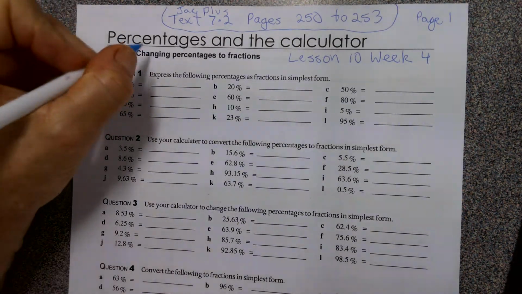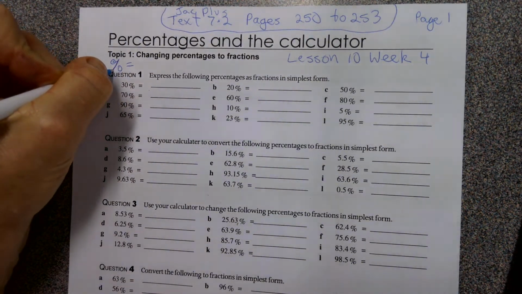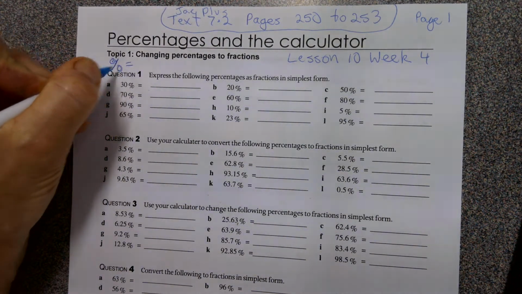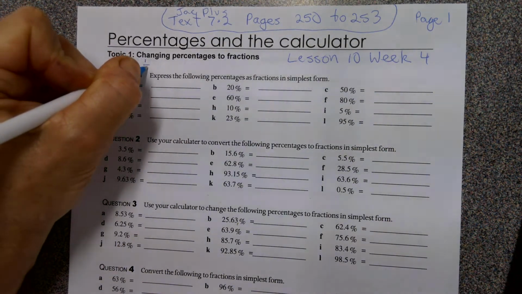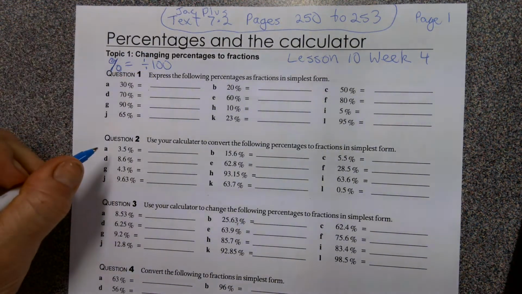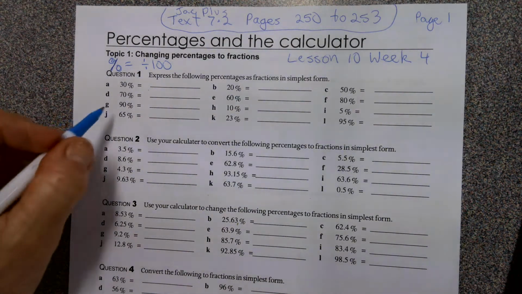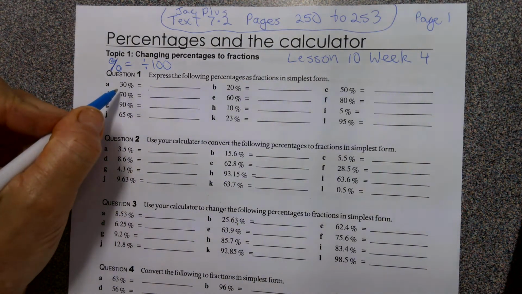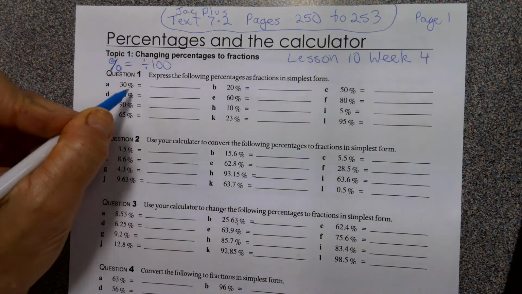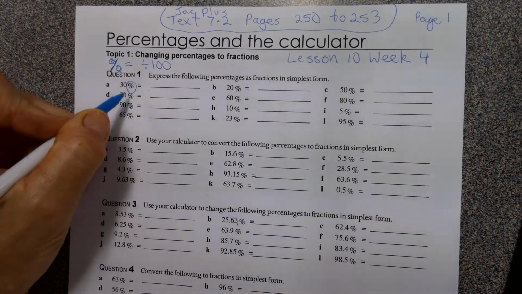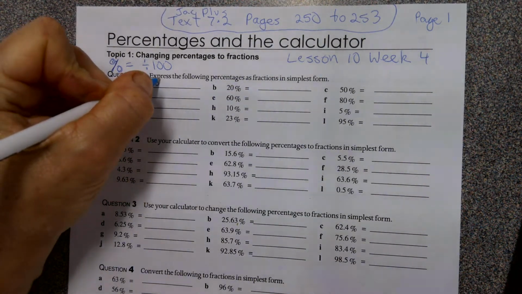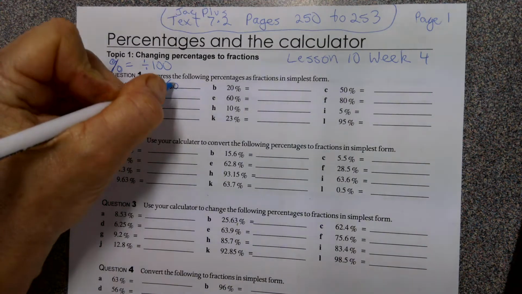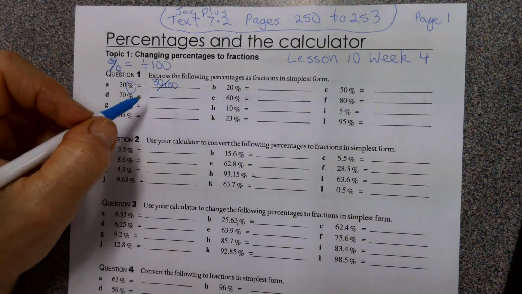So we all know the percent sign looks like a 1 with 2 zeros, and that also looks like a division sign. So we know the percentage sign means divide by 100. Just keep that in mind. When you've got question 1, which says express the following percentages as fractions in simple form, we're going to replace this percentage sign with divide by 100. So we have 30 over 100, because over 100 means divide by 100.